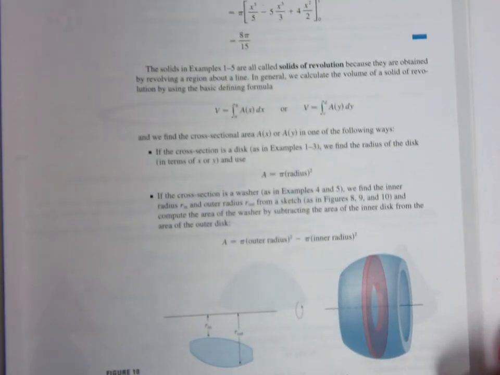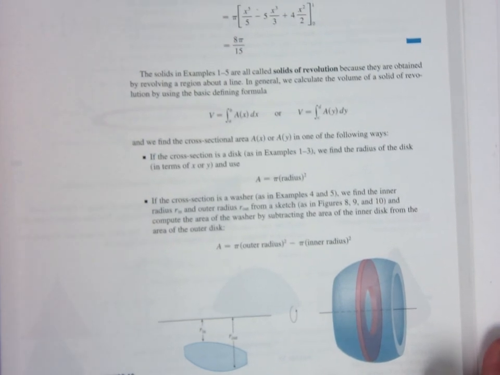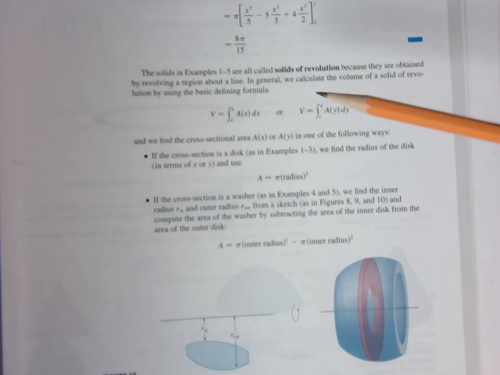Now this would be cubic whatevers, right? Because we're looking at volume. Okay, let's take a look at the next one.